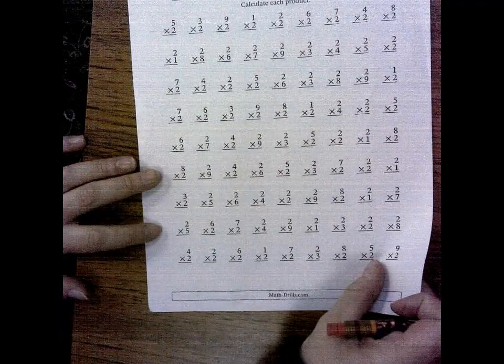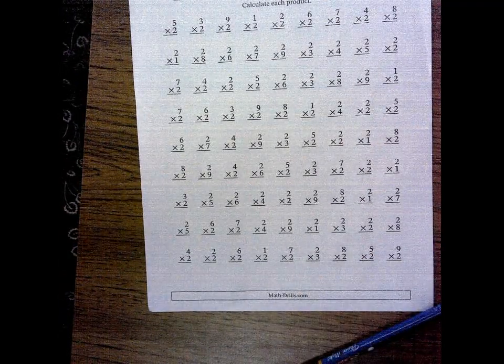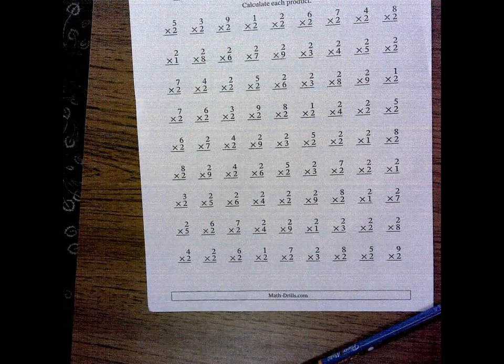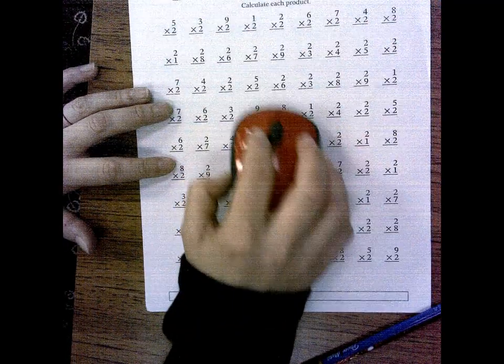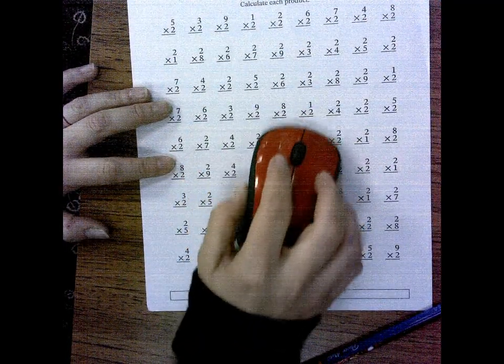And then the back, it's your multiplication facts for 2. You need to do that on your own, because we need to become fluent with our math facts.